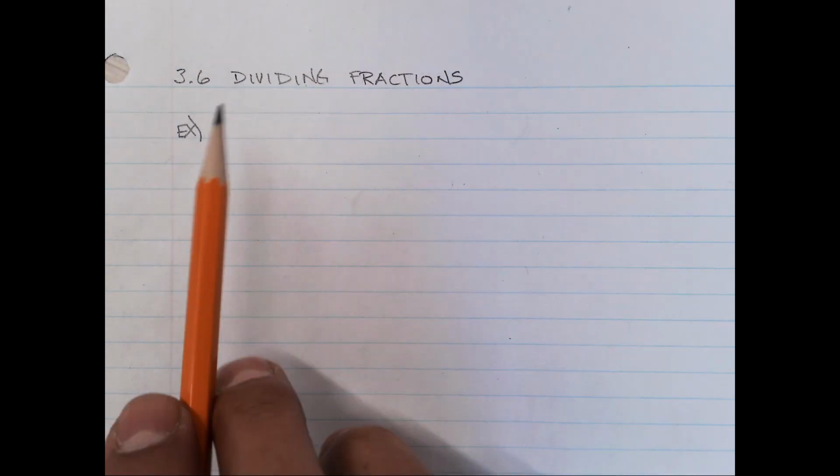This is our exercise on dividing fractions. In the textbook that we're using, my students, this is titled 3.6, dividing fractions. So in this video, we're going to show you how to divide fractions and also how to model it on a number line. Okay, so might as well start with the first example.